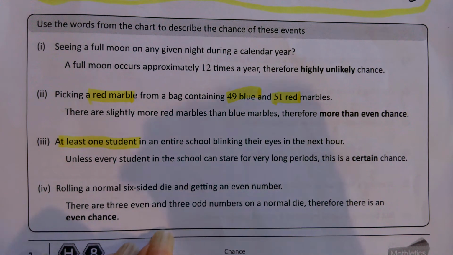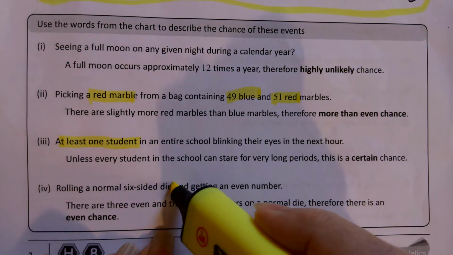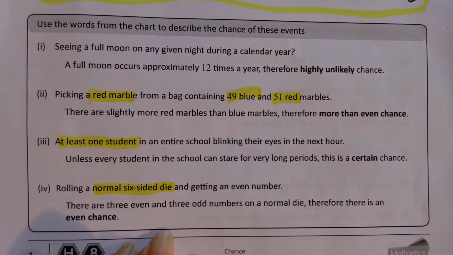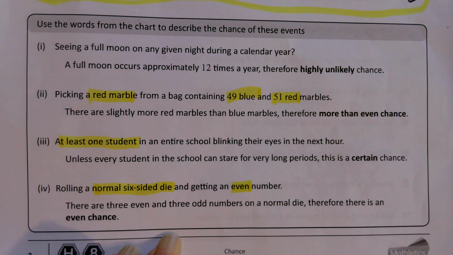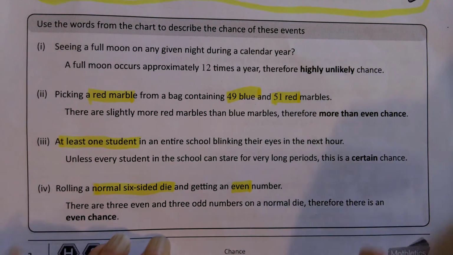So we're going to roll a normal 6-sided die. And we want an even number. Now, there are 3 even numbers, as you know. So the even numbers, 2, 4, and 6. And the odd numbers, 1, 3, and 5. So it's an even chance. There are an equal number of even numbers and odd numbers on a normal 6-sided die.